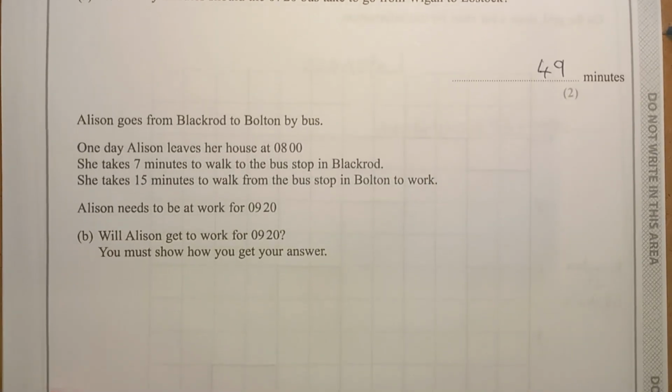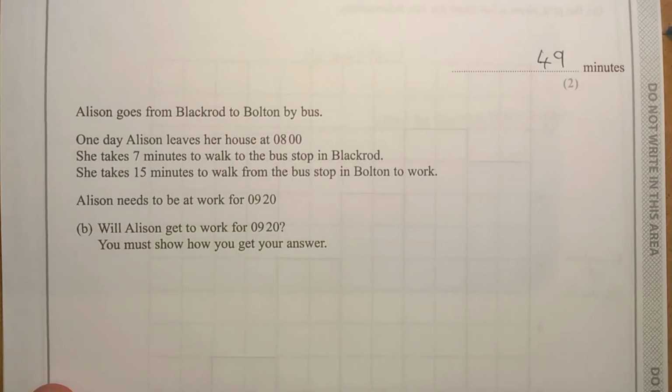Now there's another part down here. Alison goes from Blackrod to Bolton by bus. One day Alison leaves her house at 8 o'clock. She takes 7 minutes to walk to the bus stop in Blackrod. She takes 15 minutes to walk from the bus stop in Bolton to work. Alison needs to be at work for 9:20.